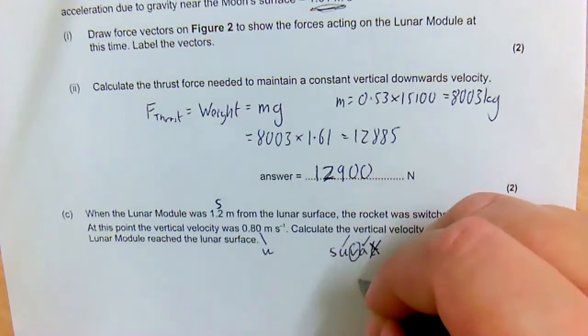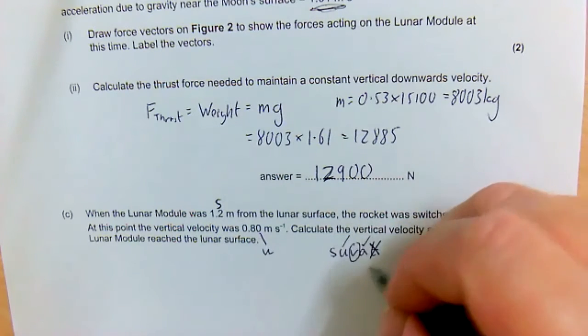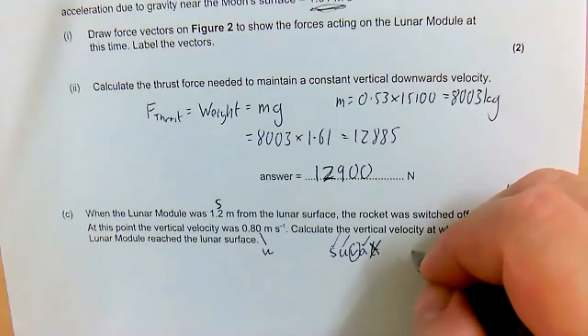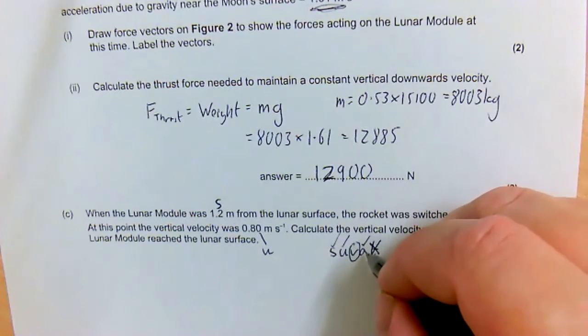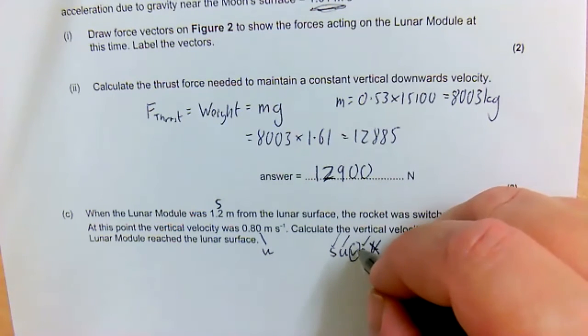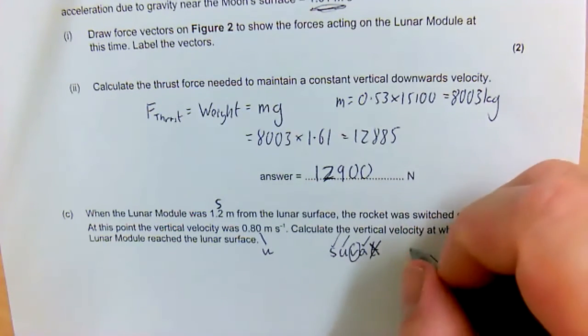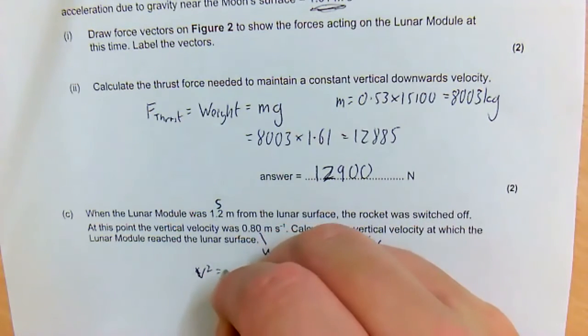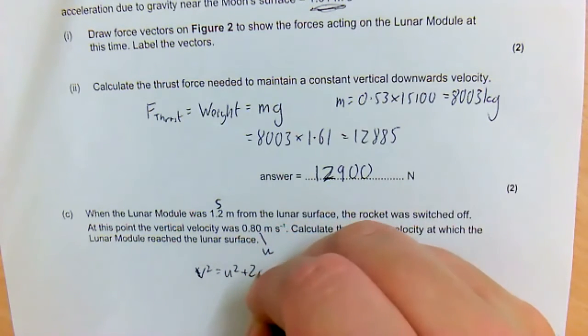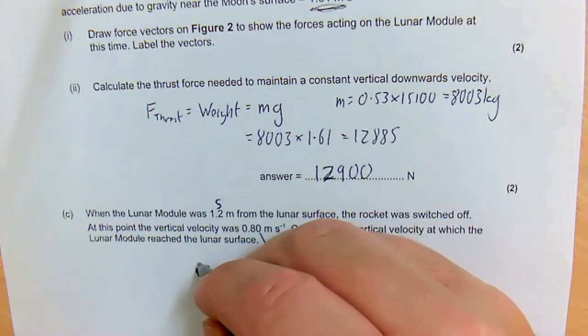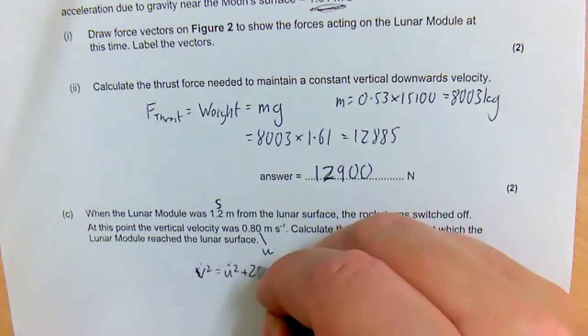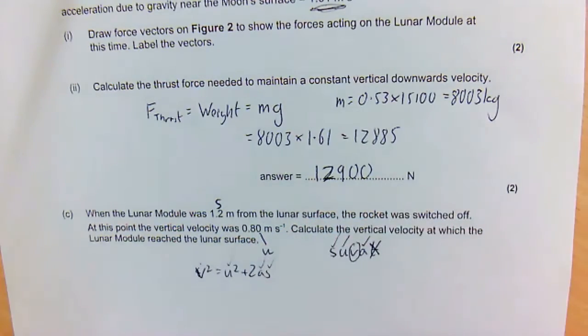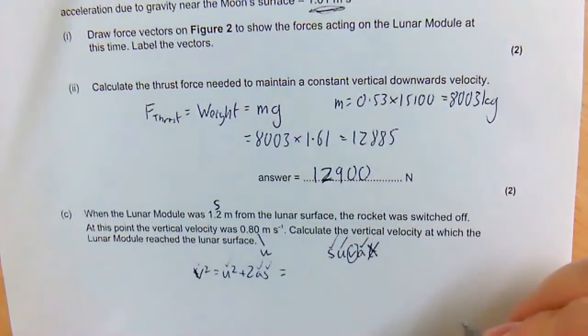We know the initial velocity was 0.8 meters per second, and we know the distance. So we're looking for a Suvat equation which has v, a, u, and s. Would this one be right? v squared equals u squared plus 2as. We want to work out v. We've got u, a, and s. That's going to work.